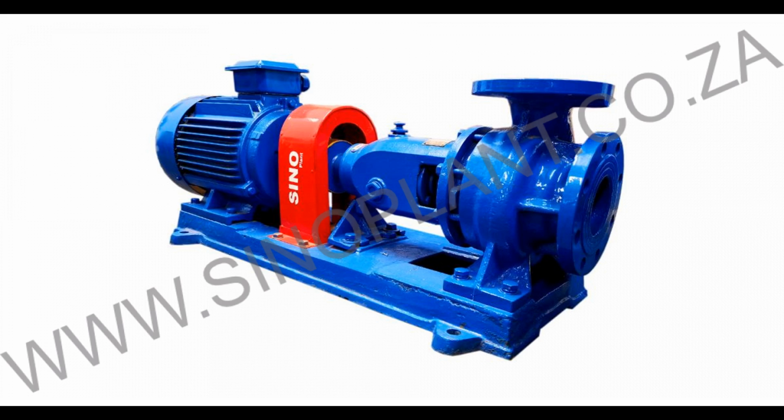They use an impeller to create a centrifugal force that increases the fluid's velocity and pressure. Booster pumps. These are specialized pumps designed specifically for pressure boosting applications. They are often used in buildings, residential complexes, and commercial spaces.